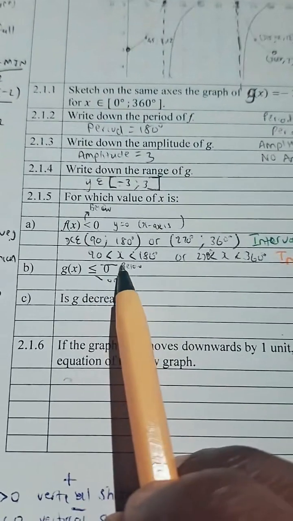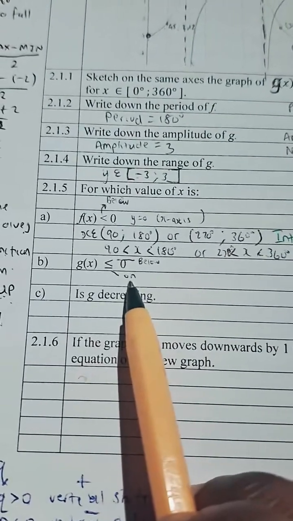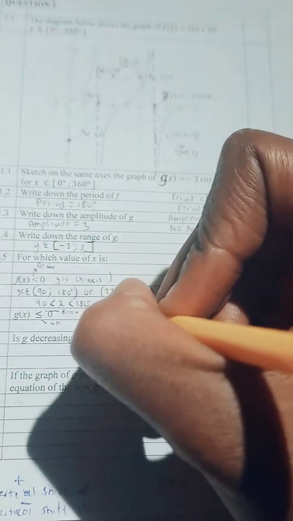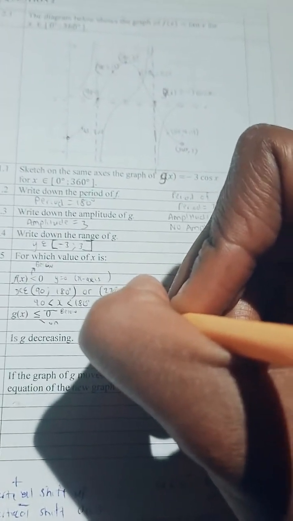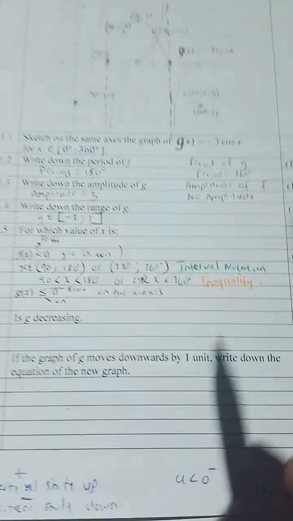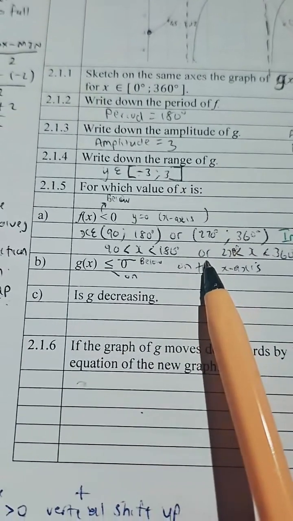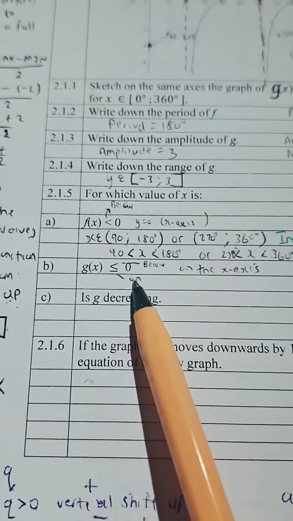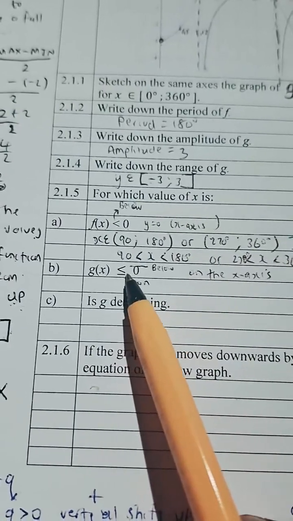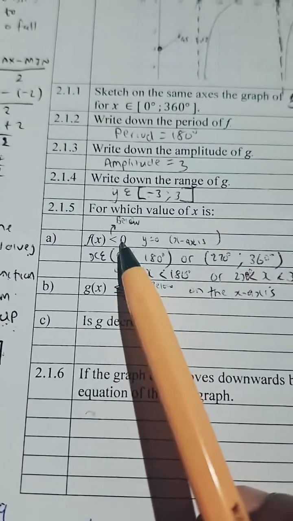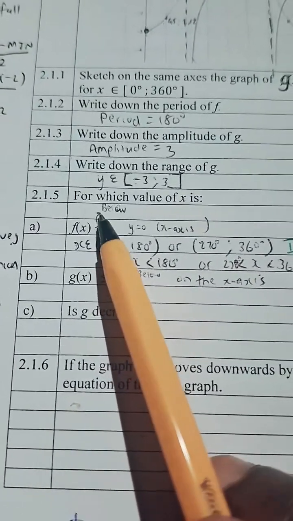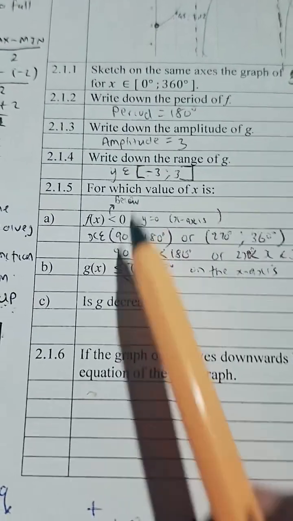They were missing you. G of x less than means below, equal means on, and 0 means on the x-axis. So we are looking for where the function is below the x-axis and where it is on the x-axis. Here we were not interested in where it's on, only where it is below.